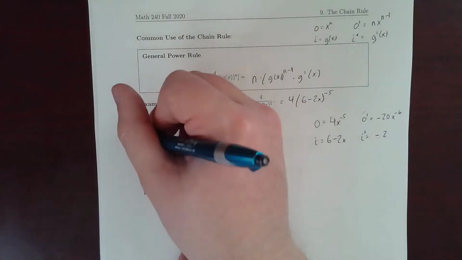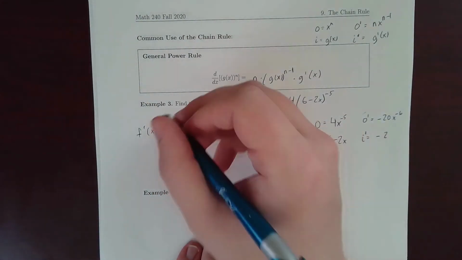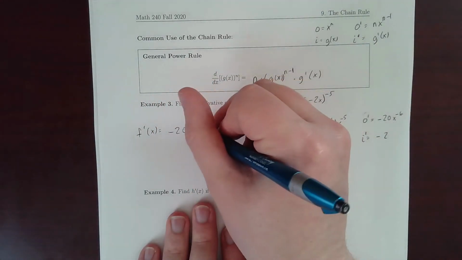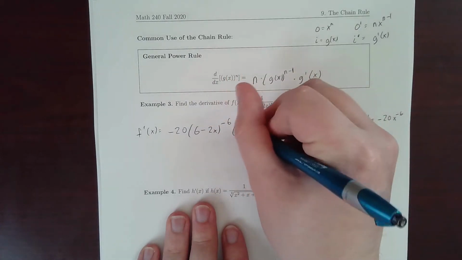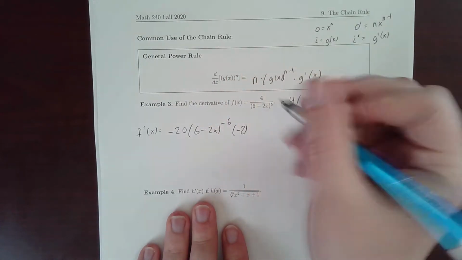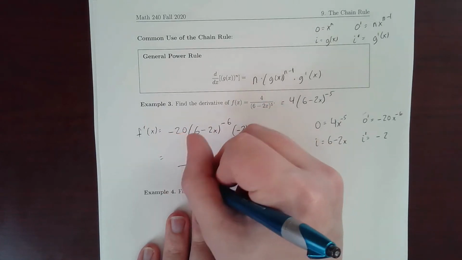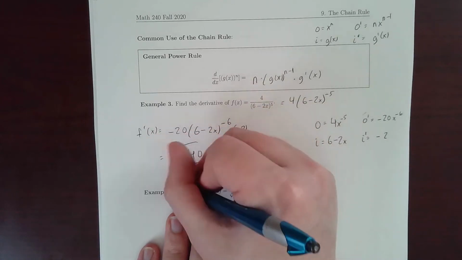And so f prime of x will become negative 20 times 6 minus 2x to the negative 6th times negative 2. Or, in other words, it'll be 40 over 6 minus 2x to the 6th.